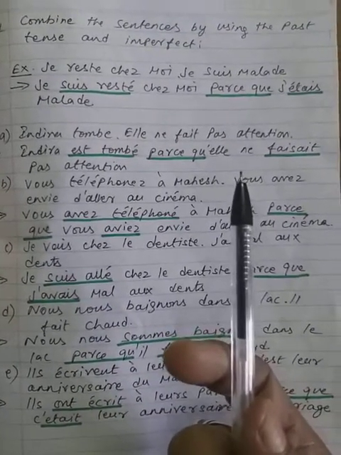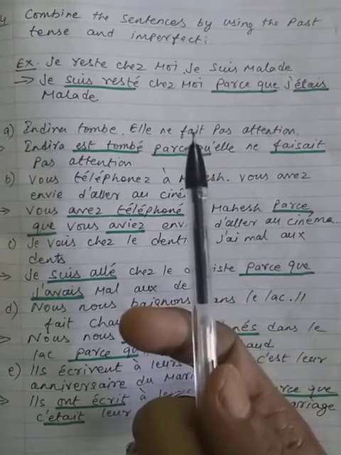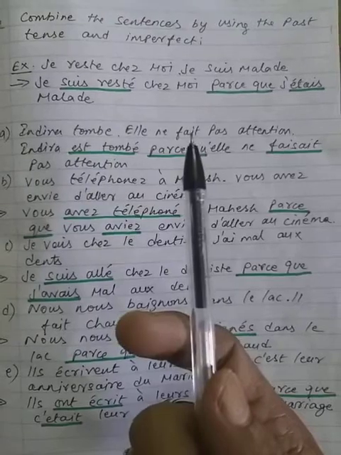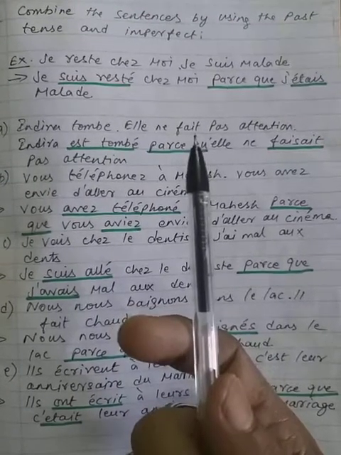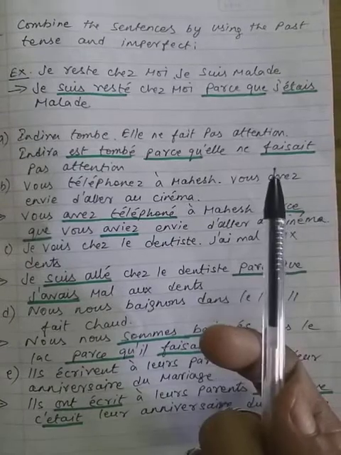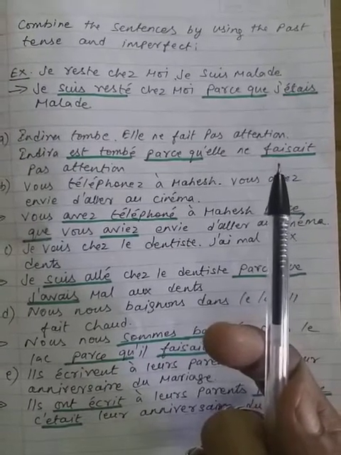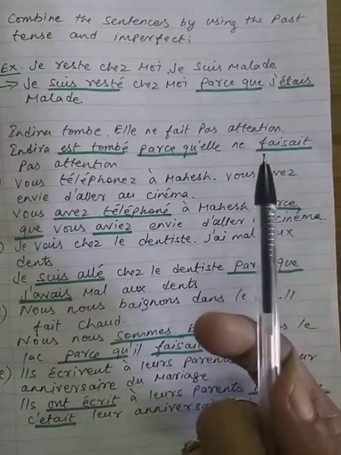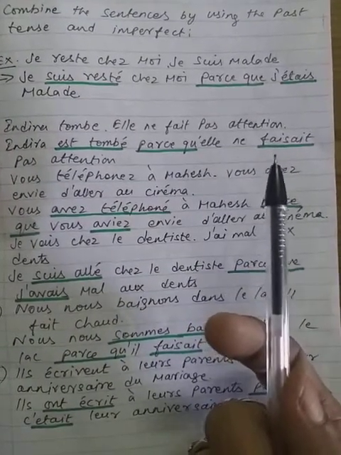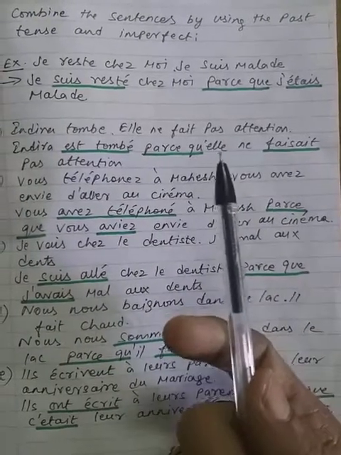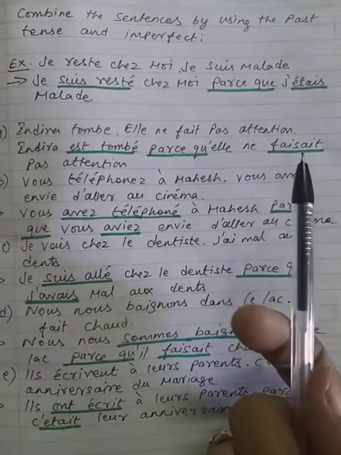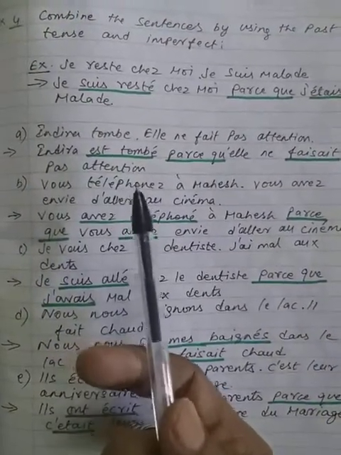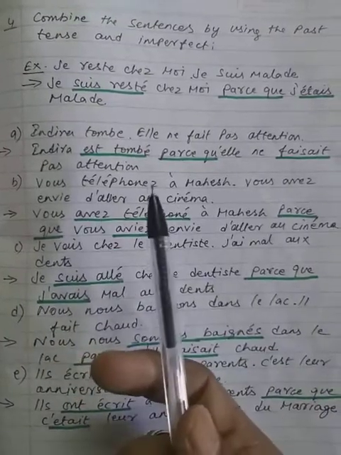Then write the negative form, ne, pas. Faire, F-A-I-R-E, the verb conjugation is given in present tense. Now we have to convert this verb into the imperfect. What is the nous form of the faire verb? F-A-I-S-O-N-S. So cut the ons. What is the remaining stem? F-A-I-S. Third person ending is A-I-T. That is the imperfect conjugation for the faire verb. Then continue the sentence: Indra est tombée parce qu'elle ne faisait pas attention.